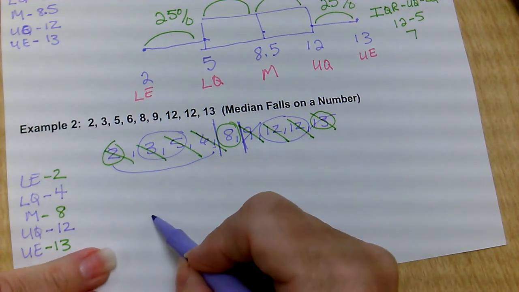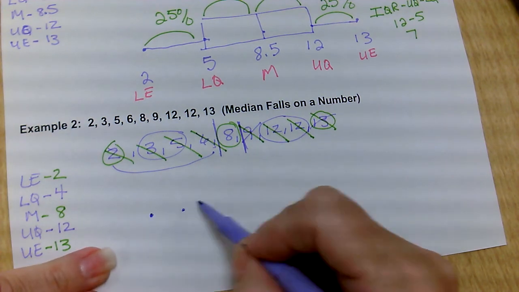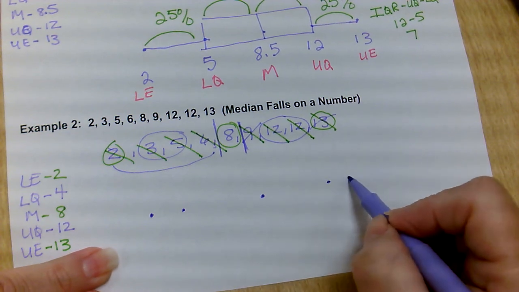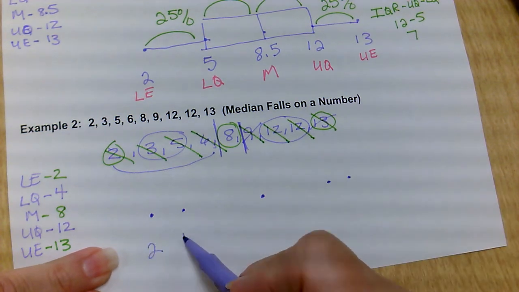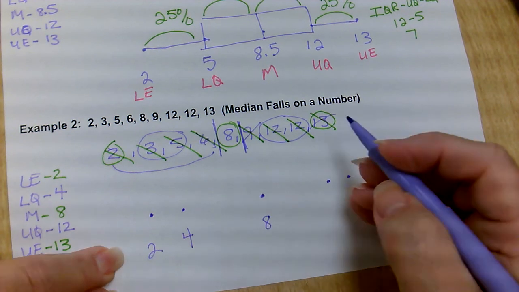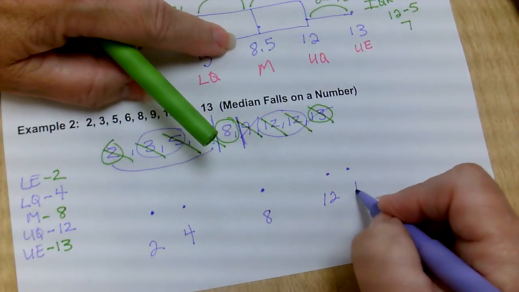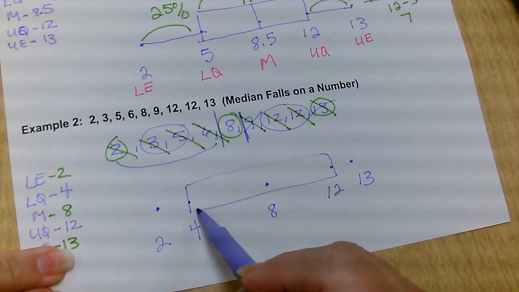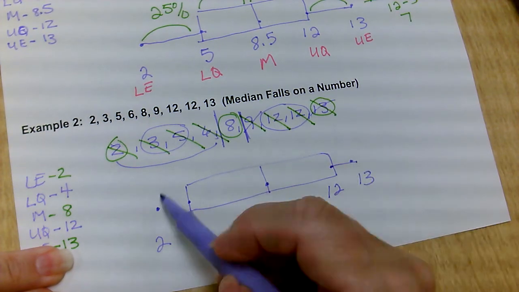So there are our five numbers: 2, 4, 8, 12, and 13. Then you would draw your box, and then your whiskers.